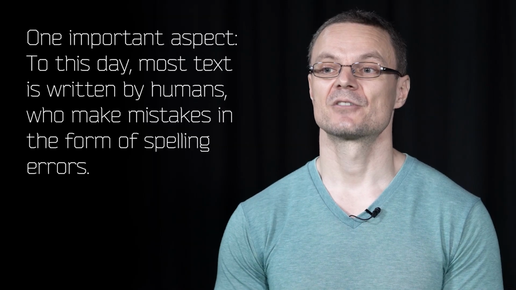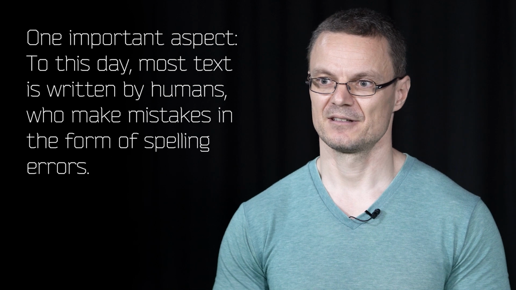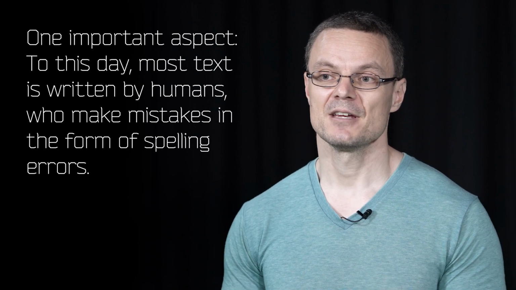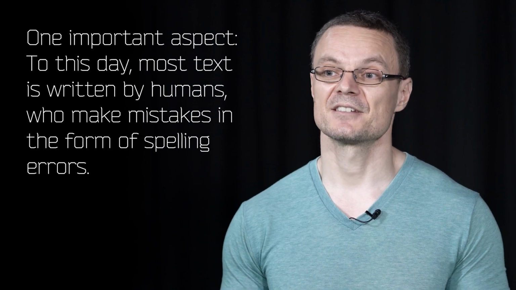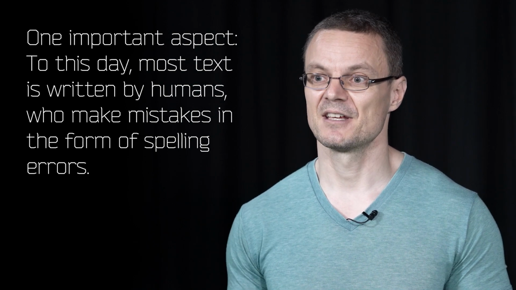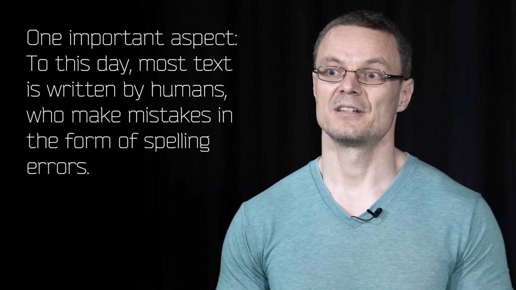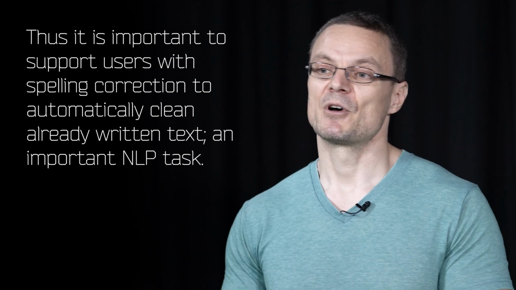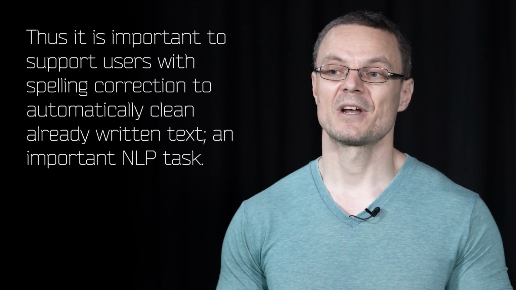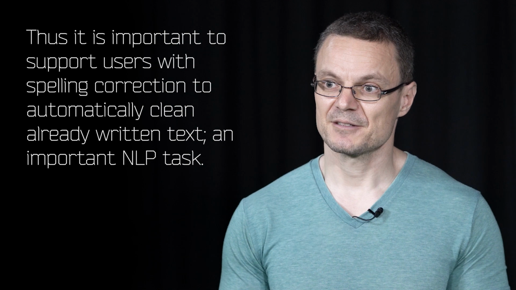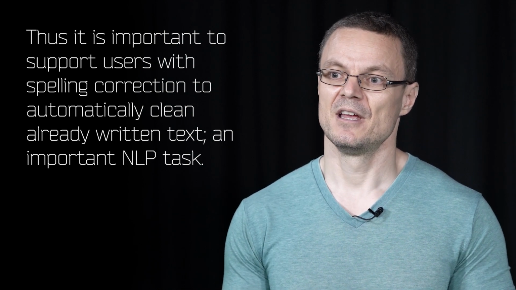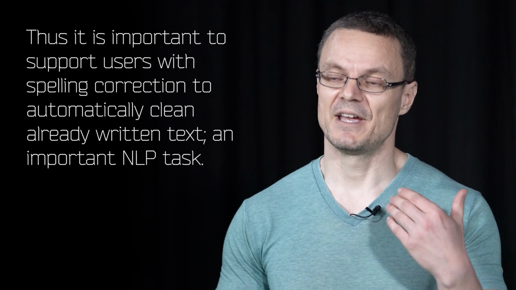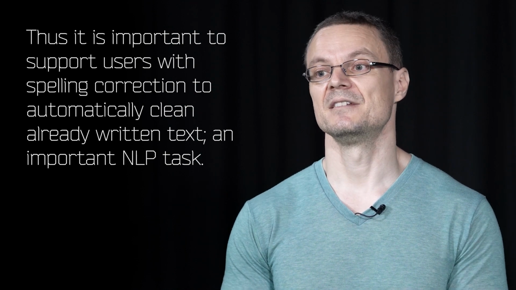There's one more issue we need to address before we can really process our text. The issue is that to this day, most of the text is written by humans and humans make mistakes. This means our text is often riddled with spelling mistakes or typos. To support users with spelling correction while they write the text, but also to clean up and correct text, we need to look at methods that support spelling correction in an automatic fashion. This week, we will cover certain basic approaches, but also highlight these challenges.